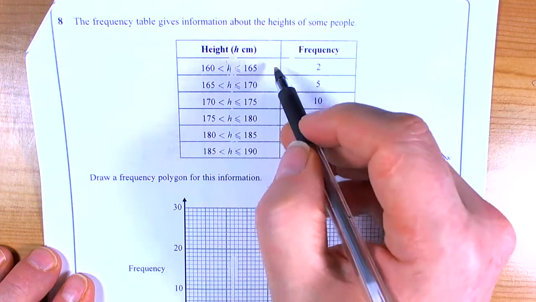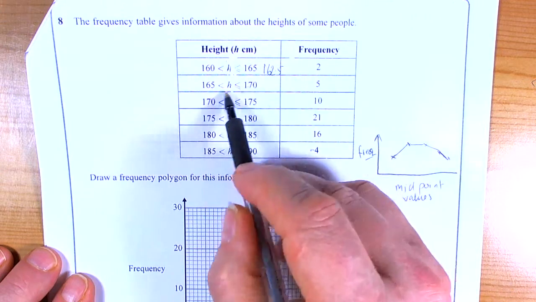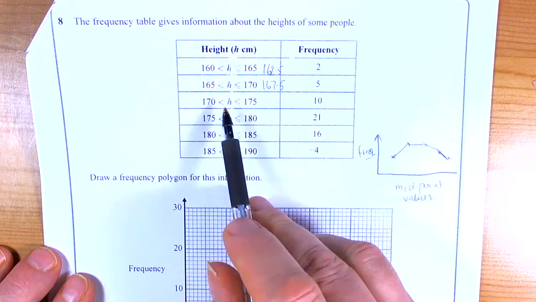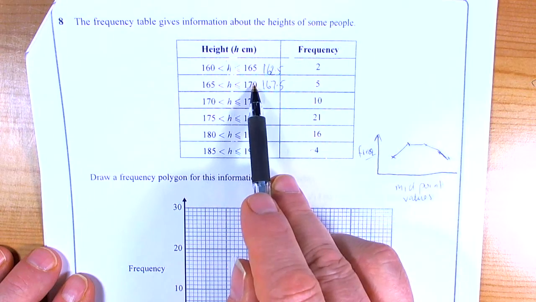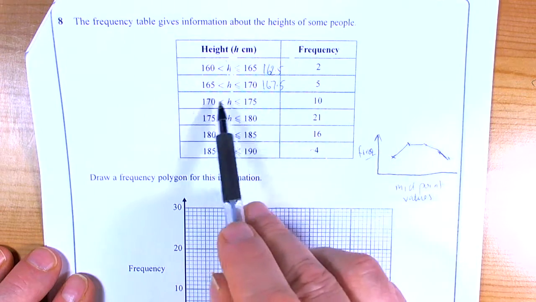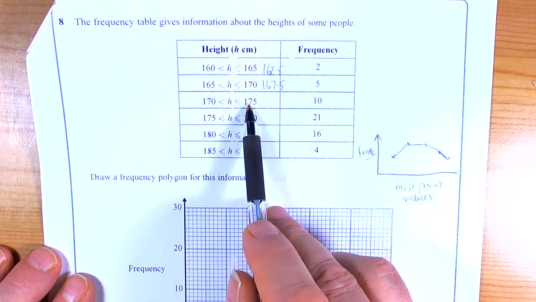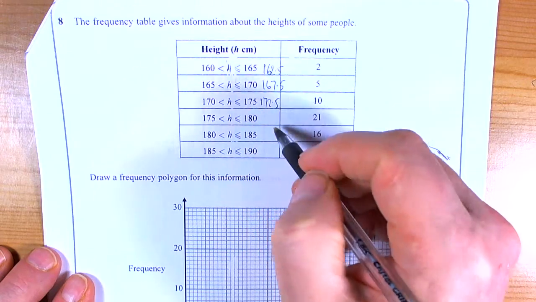So we can see here the midpoint would be 162.5, the midpoint of this interval would be 167.5, and if you're not sure how to find the midpoint of an interval, you literally add the two numbers at the ends and then halve it. But for most of these we can see that it's quite reasonable. There's a 5 gap there, half the 5 is 2.5, add it onto the front, so 172.5 and so on.